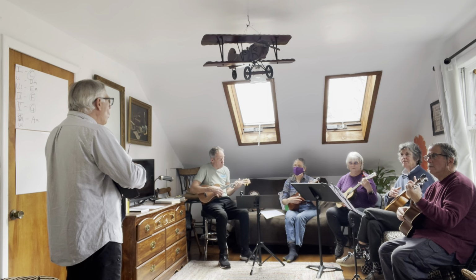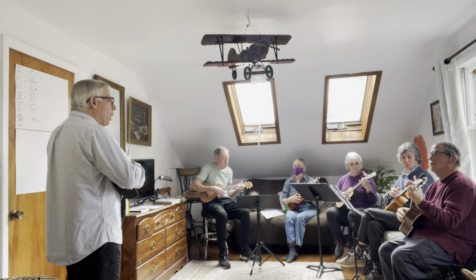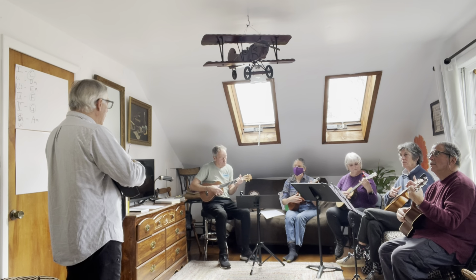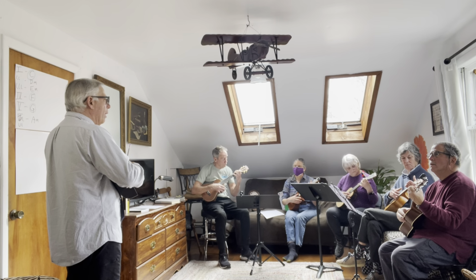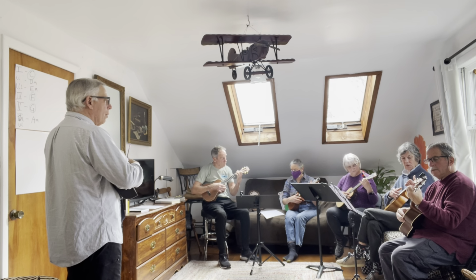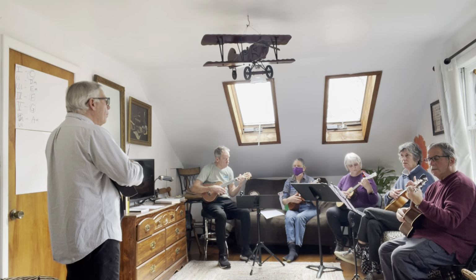You're really only changing one note. Three of these don't change at all. The only one you change is what? When you go from an F to a D minor, what are you changing? The C to a D. The C becomes a D.